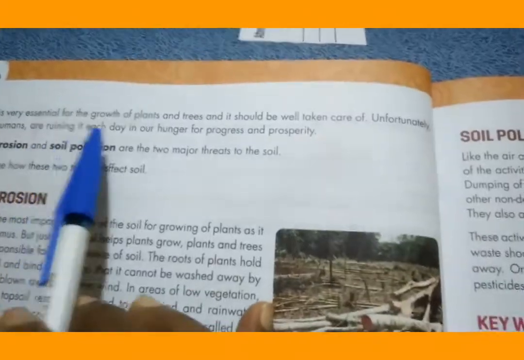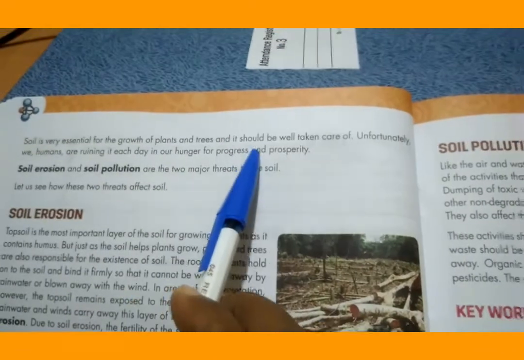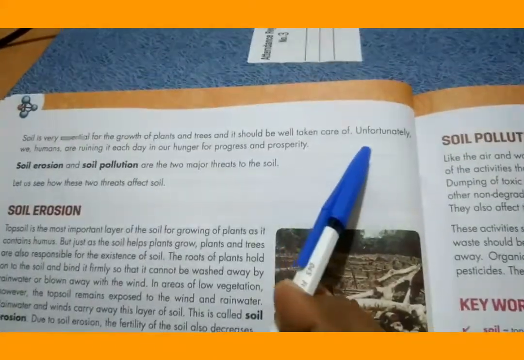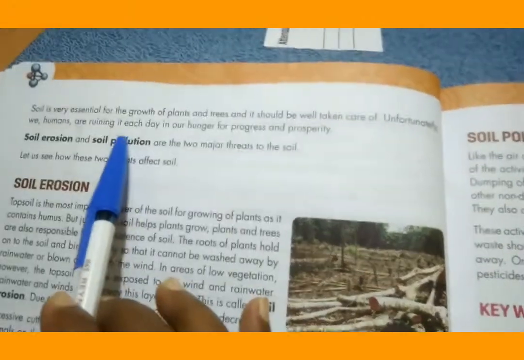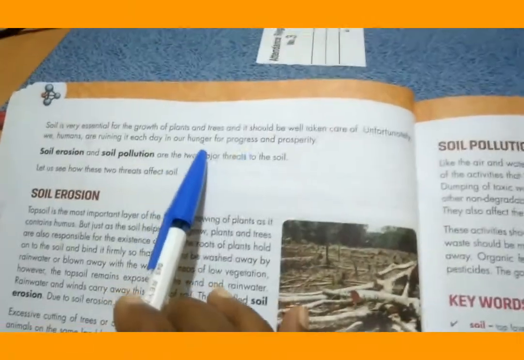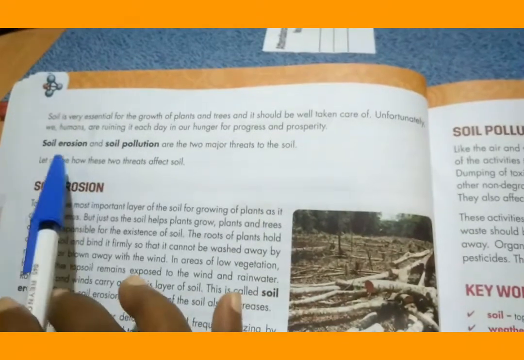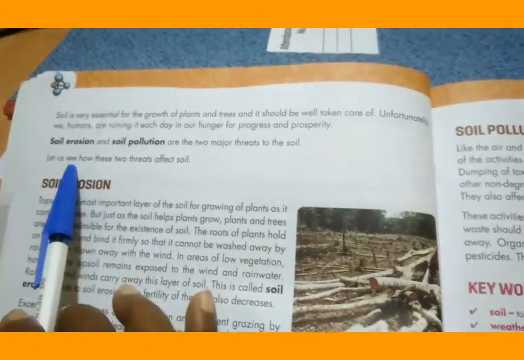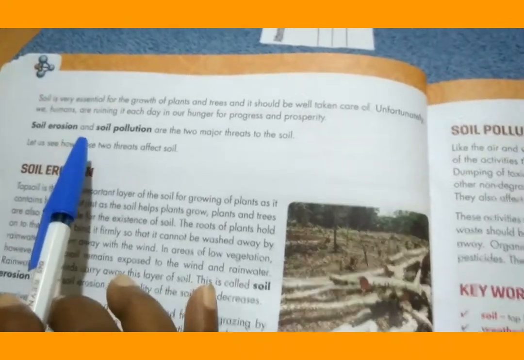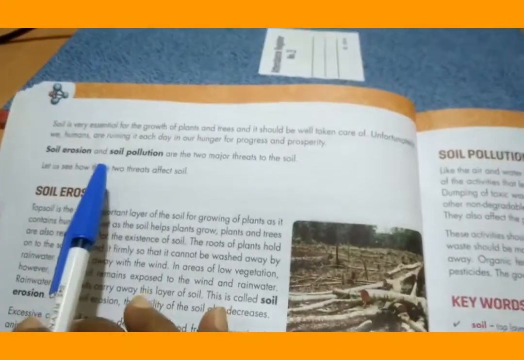Soil is very essential for the growth of plants and trees, and should be well taken care of. Unfortunately, we humans are ruining it each day in our hunger for progress and prosperity. Soil erosion and soil pollution are the two major threats to the soil. Let us see why they are the two major threats.